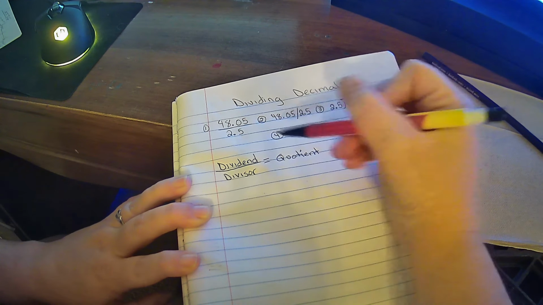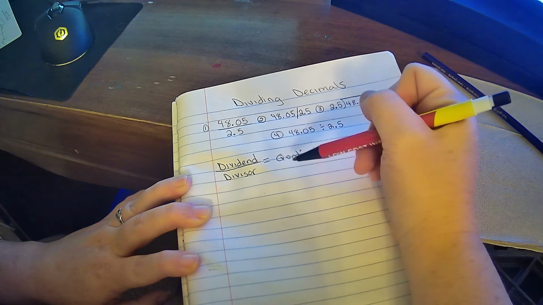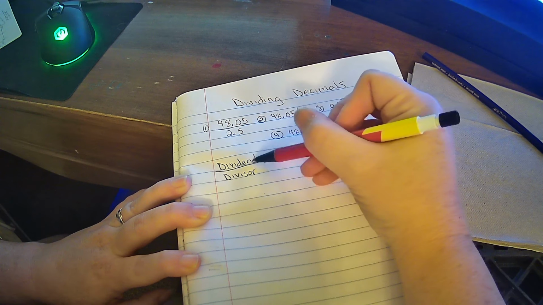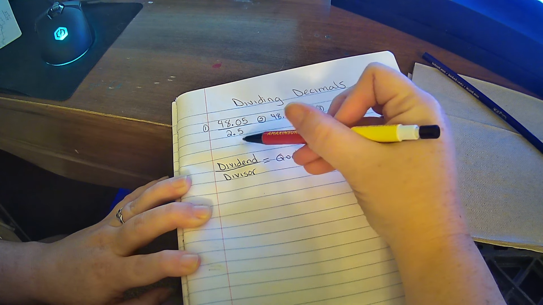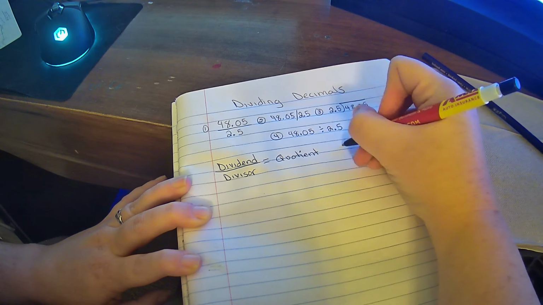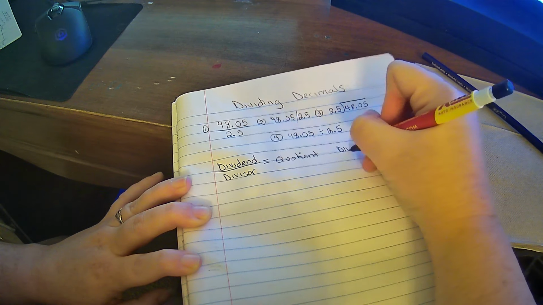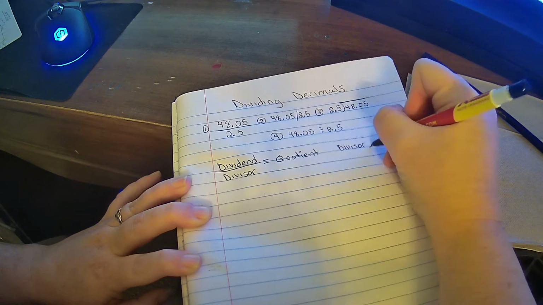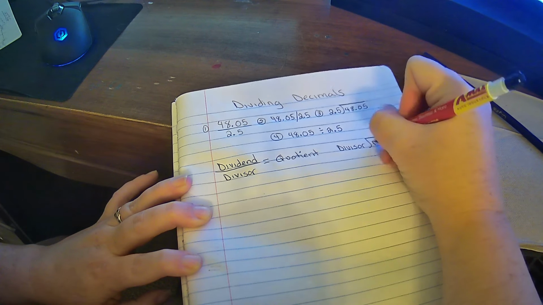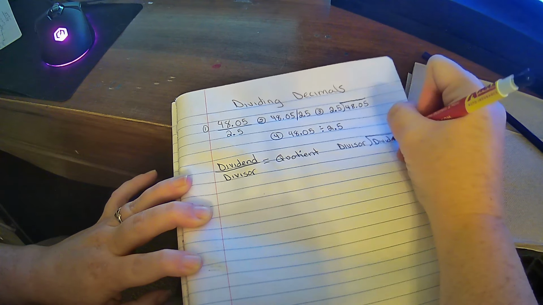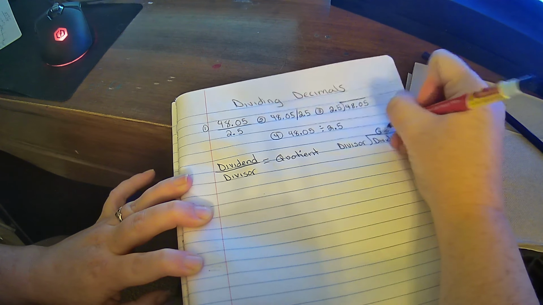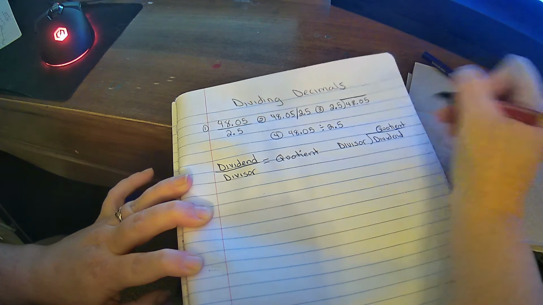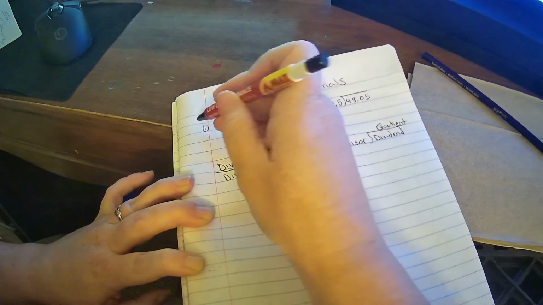Fractions as our division is going to be really big in 6th grade, so we've got to get familiar with the fraction being a division problem and being able to put the denominator outside the house. So our divisor would go outside the house. Our dividend is the numerator, and then our quotient will be up here.